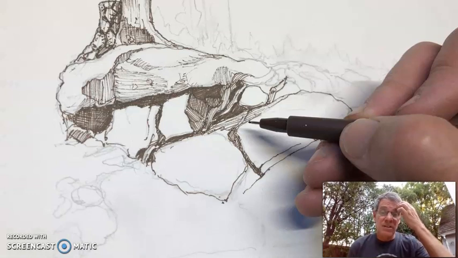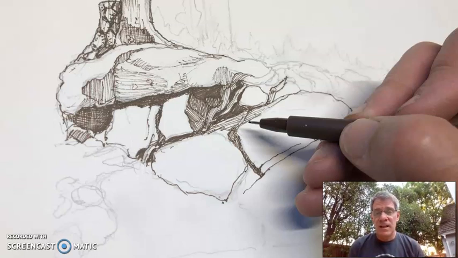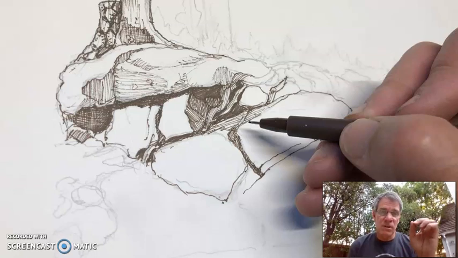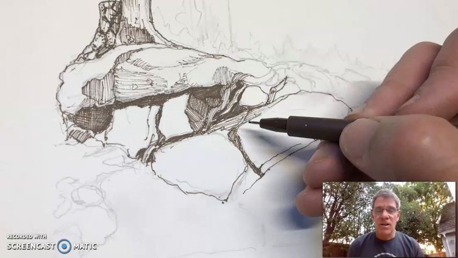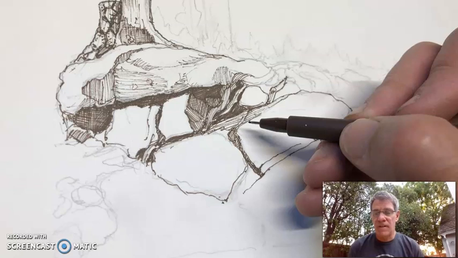And then I'm going to continue here outlining some of these rocks, and I'm holding the pen loosely, and I'm filling in some of those darker areas by doing some cross hatching. So I'm going to go one direction with the pen, and then I'm going to switch the direction and cross hatch the other way, so it makes the values darker and suggests some deep shadows in there.